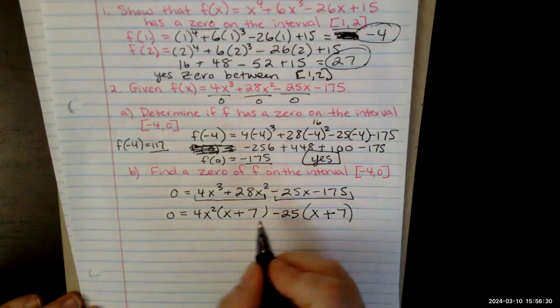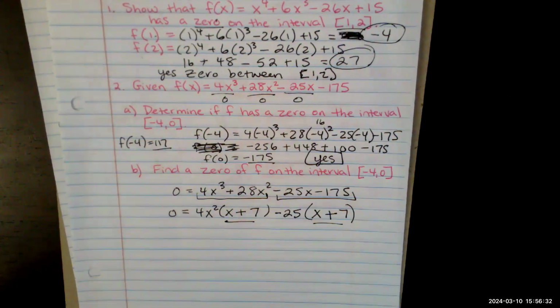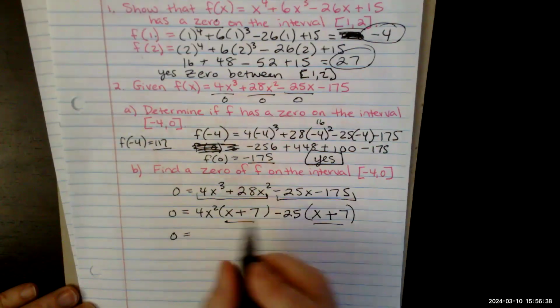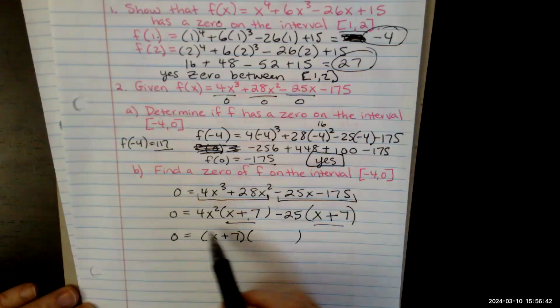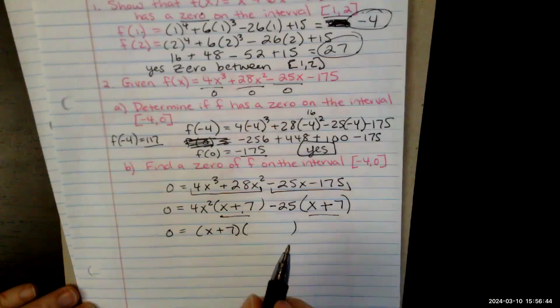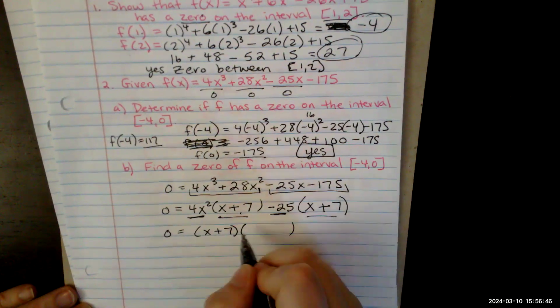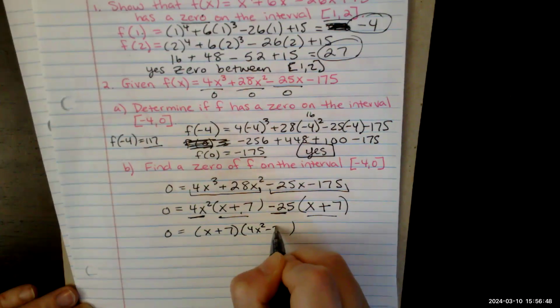When you're doing grouping, this is what you hope to see, that the 2 parentheses match, because then you can go a step further and take that out and say, if I took the x plus 7 out of both things, what would I have left? 4x squared minus 25.